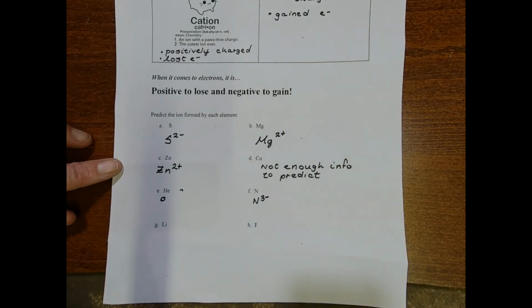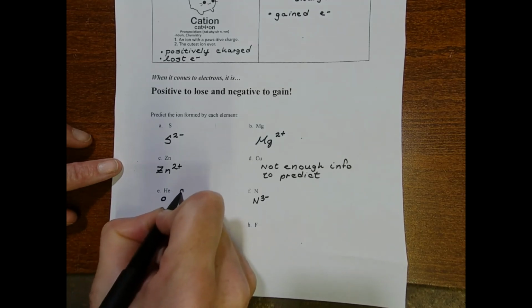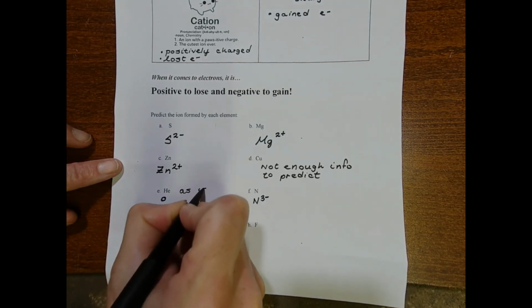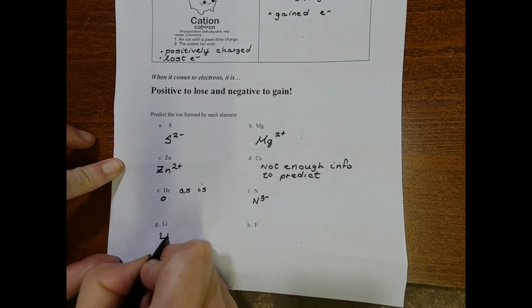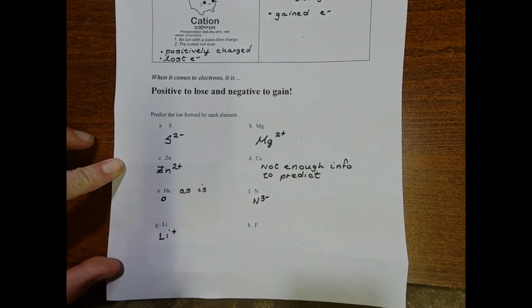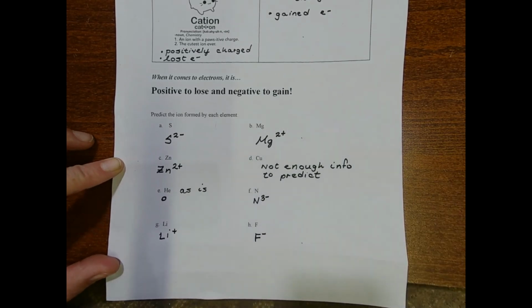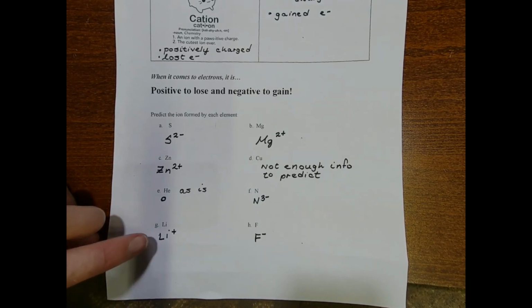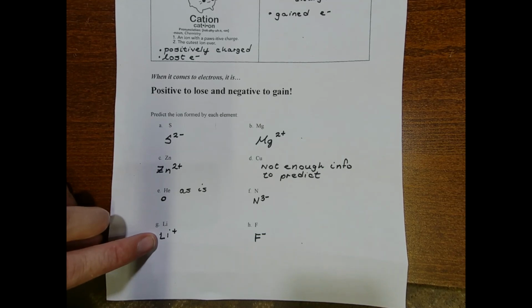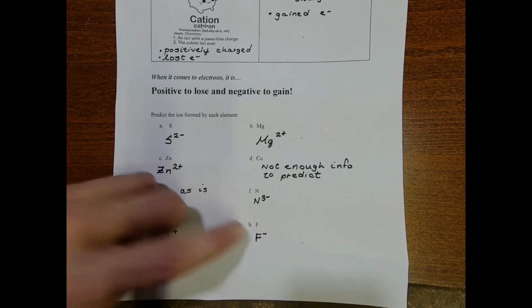Helium doesn't acquire a charge because it's a noble gas. So this is going to just stay as is. The other thing I should mention with the last two examples, the 1 is understood. So lithium does a +1, so we'll simply just write a plus. And fluorine does a -1, but we just write a negative.